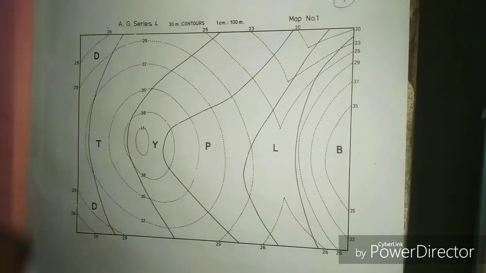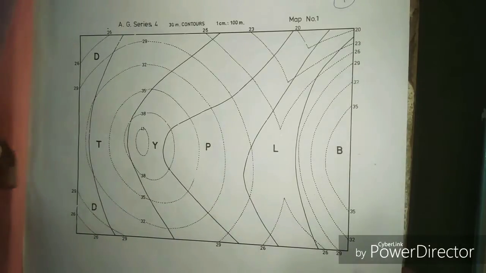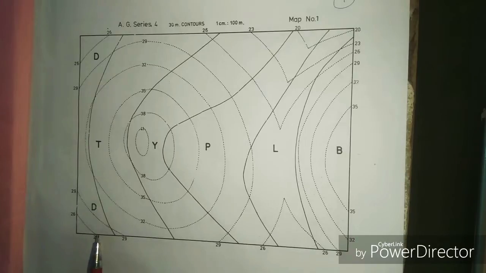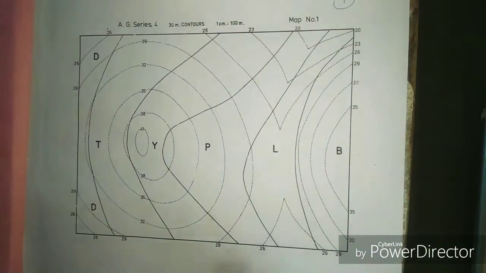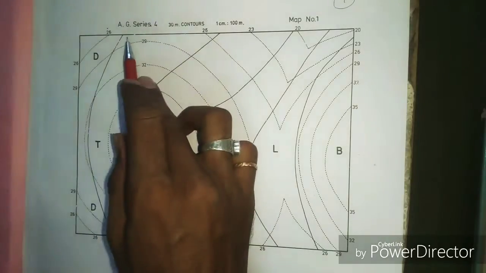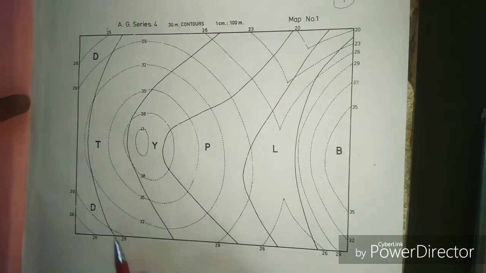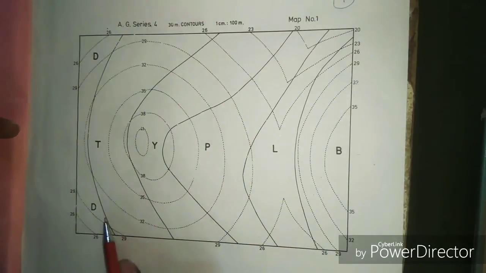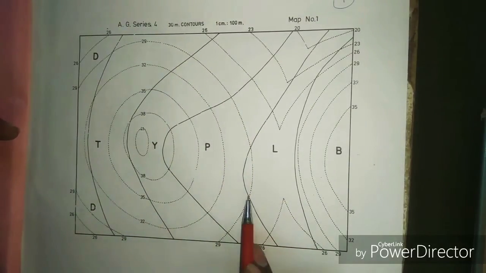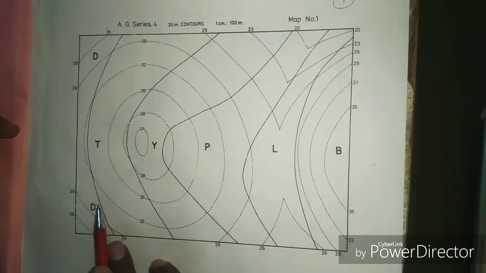Okay, so first of all, this is map number 1. For the revision, I will repeat the components of the map which are given in this map number 1. This is the boundary of the map. Here the continuous line is known as a junction or bedding plane, this one, this one, this one.